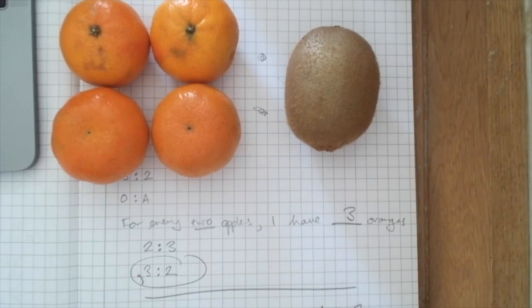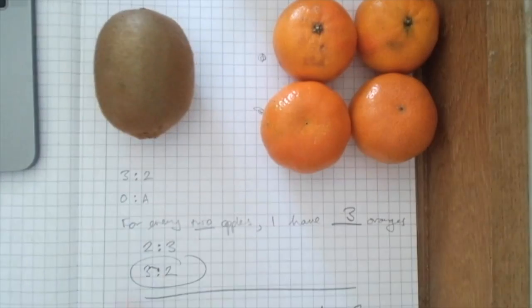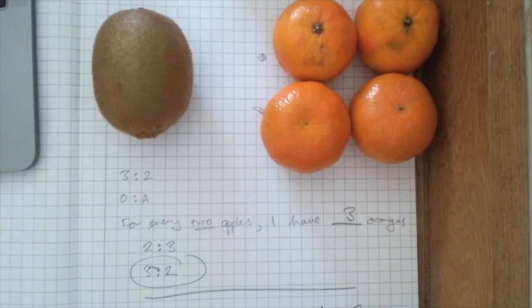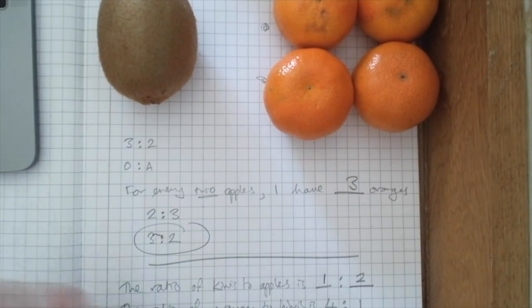1 kiwi. We could easily flip that round if somebody asked us, what's the ratio of kiwis to oranges? Well, it would just look kiwi to orange would look 1 to 4. Sorry, I dropped off the page there.